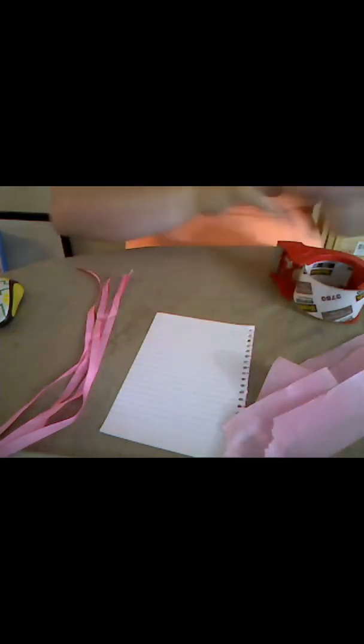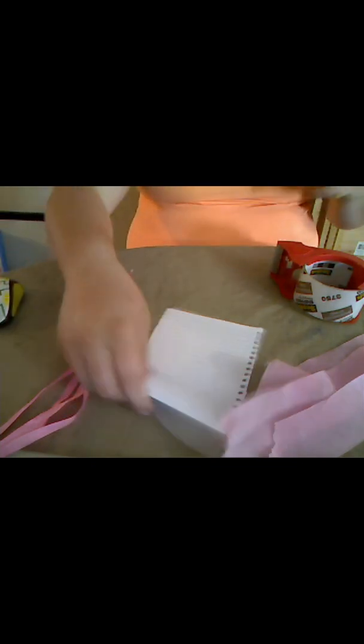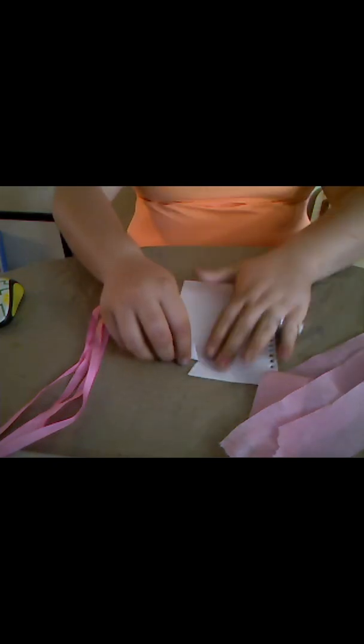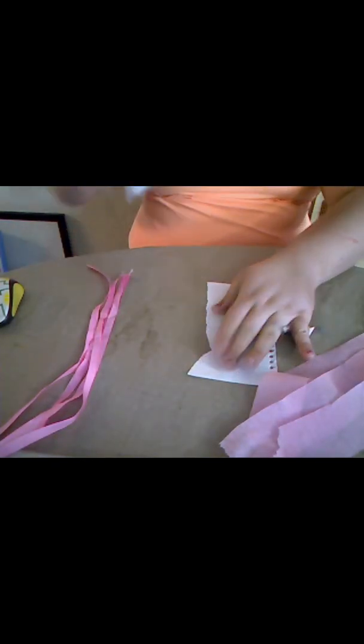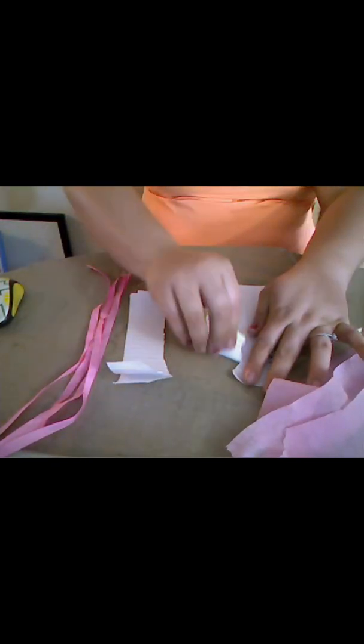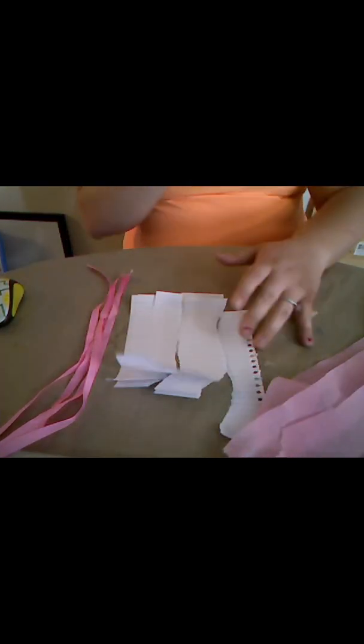Or if you have paper, you can rip it into long strips, like so. Or you can make different lengths of ribbon. But make sure to have your mommies or daddies help you cut the ribbon, because you need to use scissors.